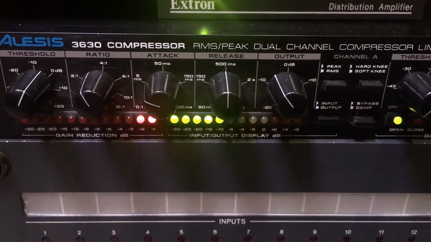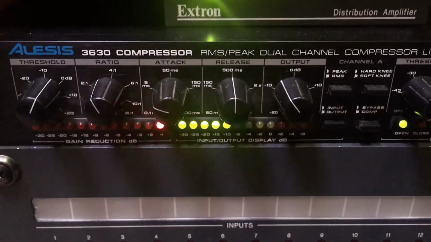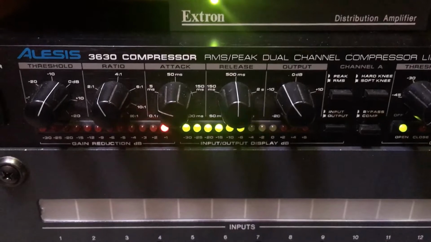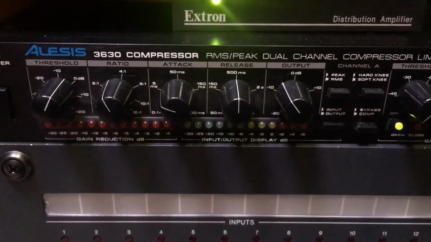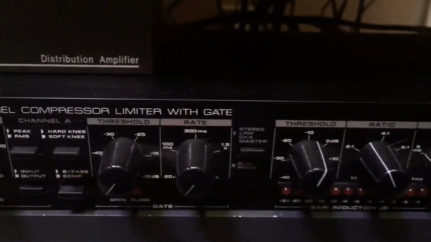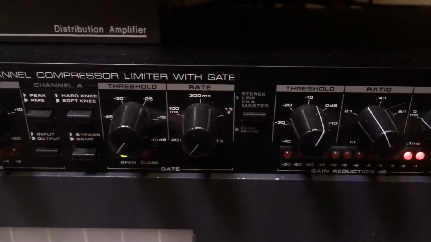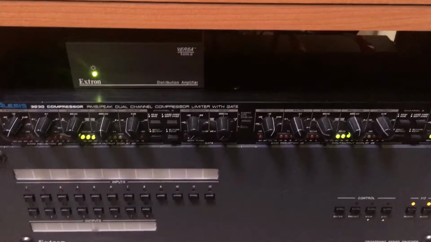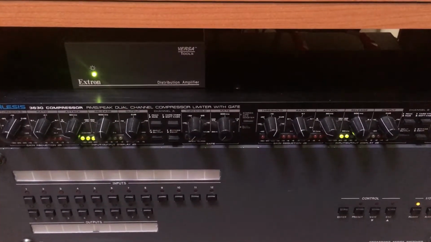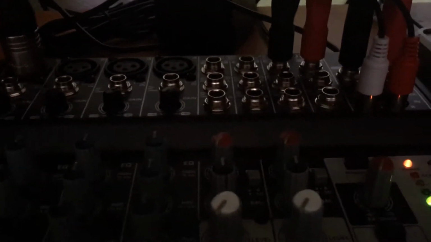That way I can get stereo out of it, because this compressor has 2 channels on it, but they're both mono. At least I haven't found any way to get around that. So if anybody knows anything, they could let me know. But anyway, it has 2 mono channels, so I use this little button in the middle called Stereo Link for channel A and master. So I connect both sides, so you can see both sides are performing equally here where they're both reading my voice right now.